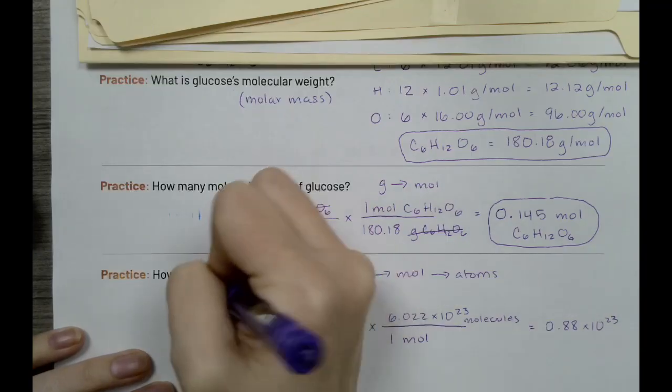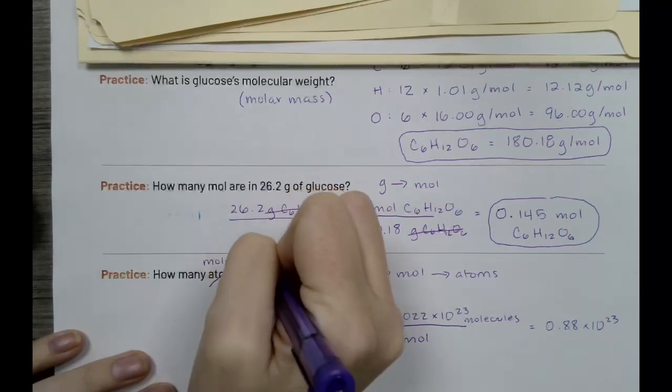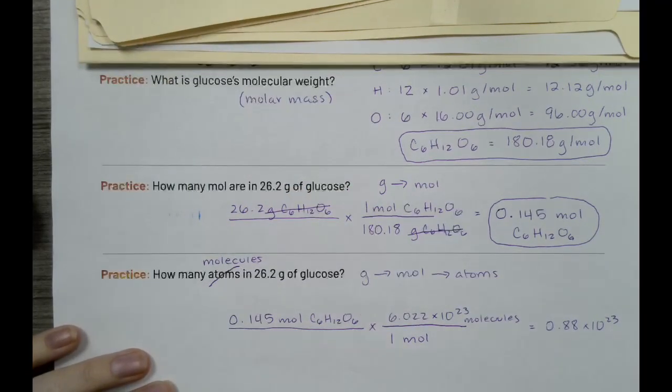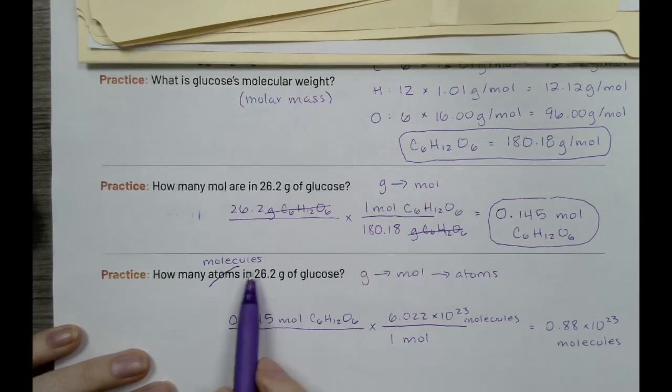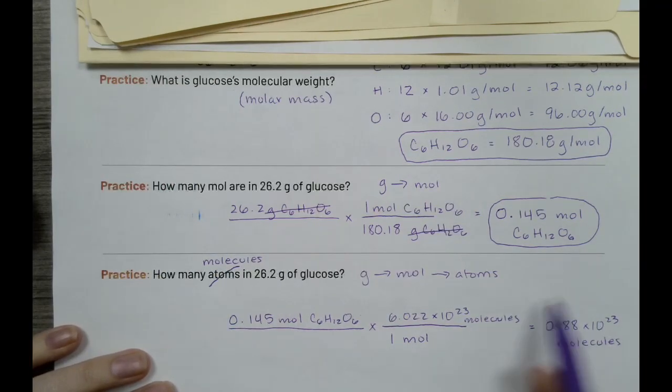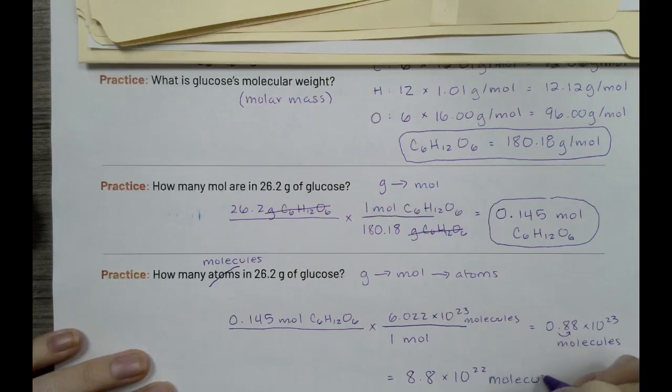This shouldn't be atoms, this should be molecules, because glucose is not an atom, it's a molecule. All right, so that's how many molecules of glucose we have in that many grams. However, this is not good scientific notation, so we're going to move this decimal place one, and that gives us for a final answer of 8.8 times 10 to the 22nd molecules of glucose.